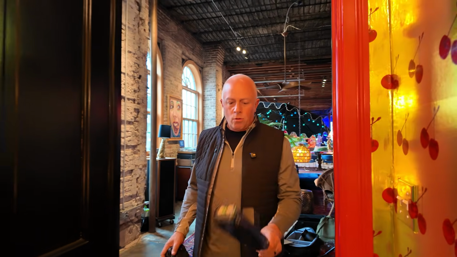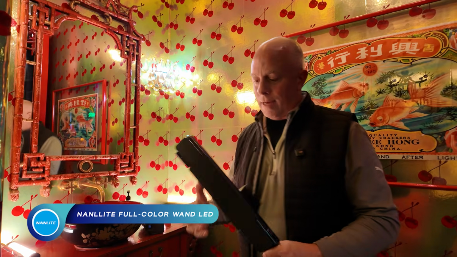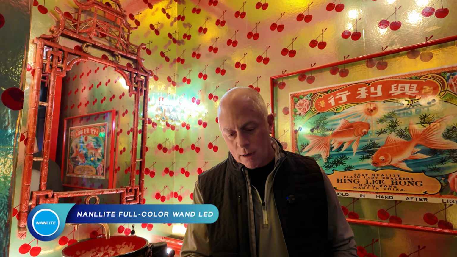One more equipment note, we are using the brand new Nanlite Wand. I'm almost positive this thing is sub 100 bucks or right around 100 bucks. You should absolutely have this in your kit. It is a great quality light, beats everything else in the marketplace, not only from price point, but from a performance perspective. Have this in your kit.